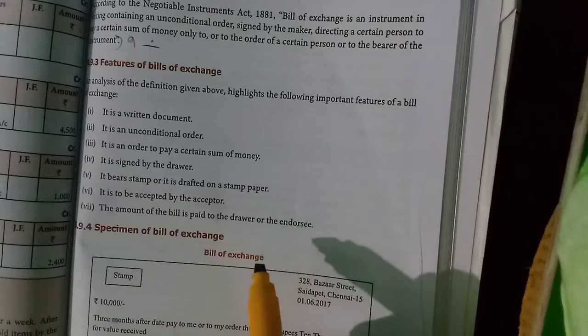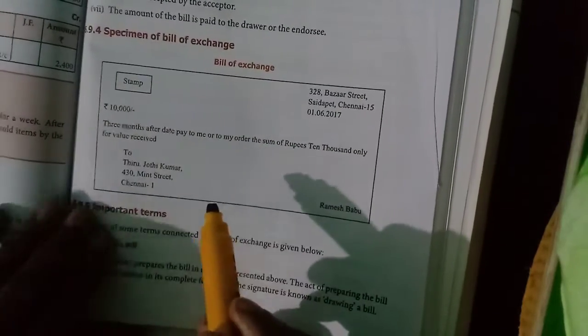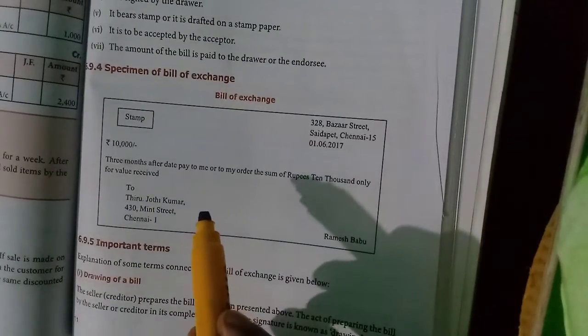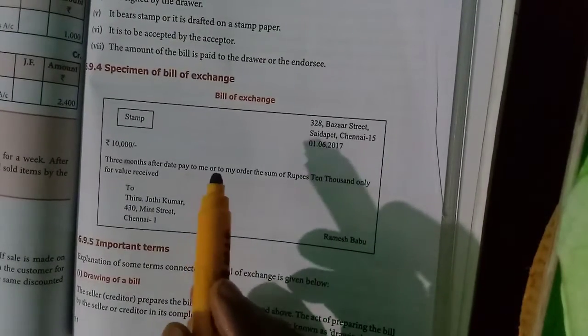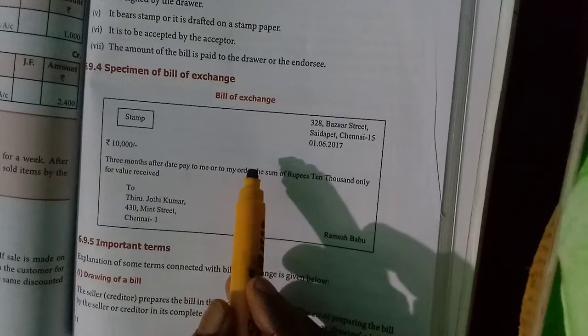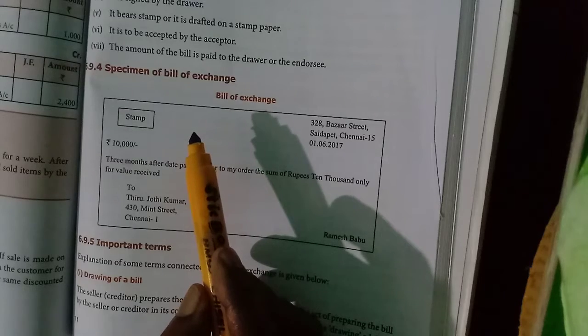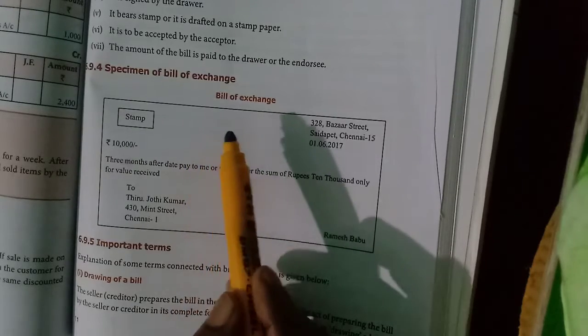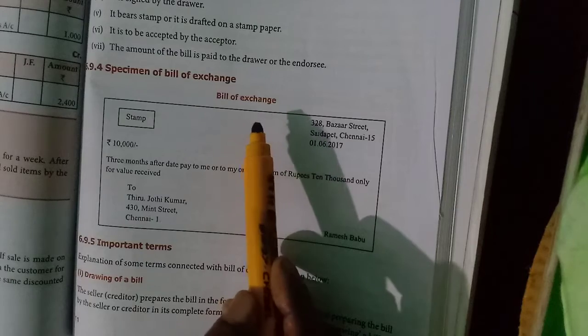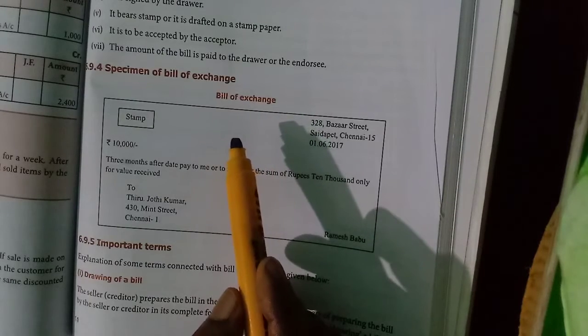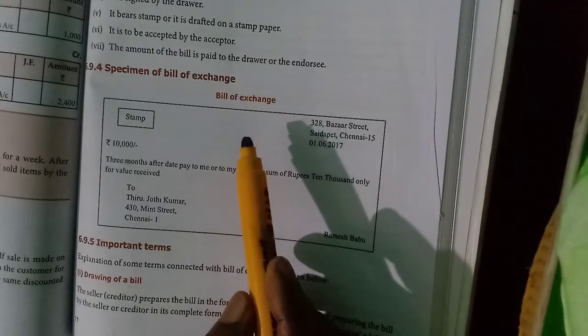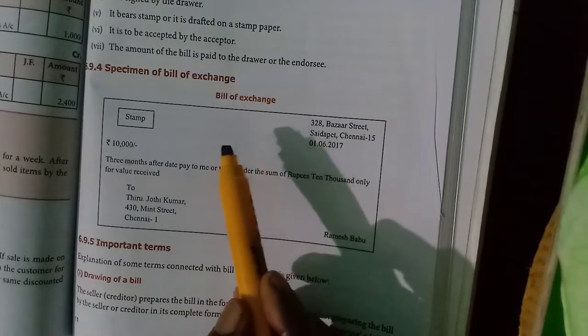Okay. Now we will see one specimen, one copy. Nowadays we cannot see bill of exchange very often. I think only government organizations are authorized to issue the bill of exchange. Okay. We have check, isn't it? Yeah, ordinary people can use check. But bill of exchange is drawn by the government. Okay, maybe the central government or state government or any local government.